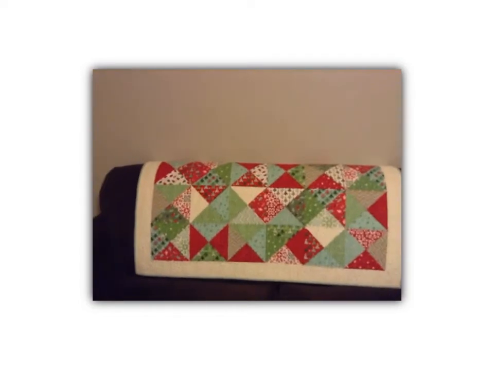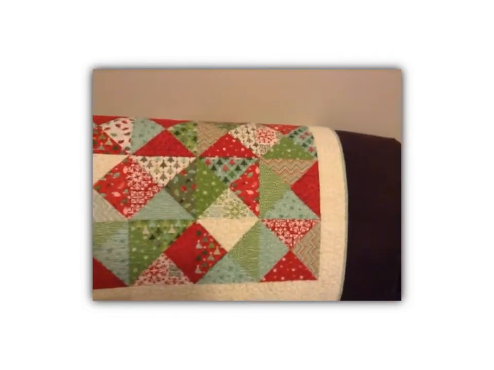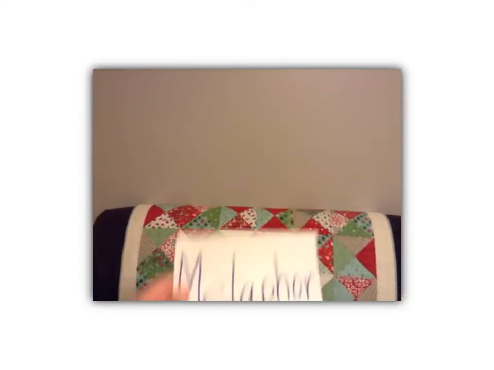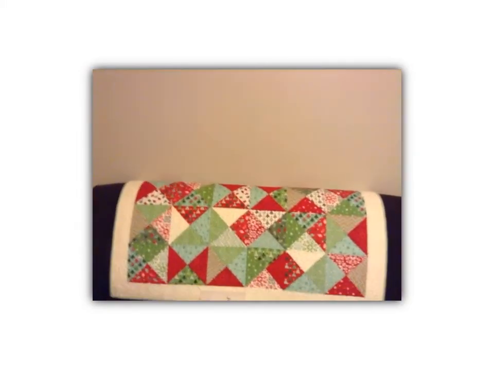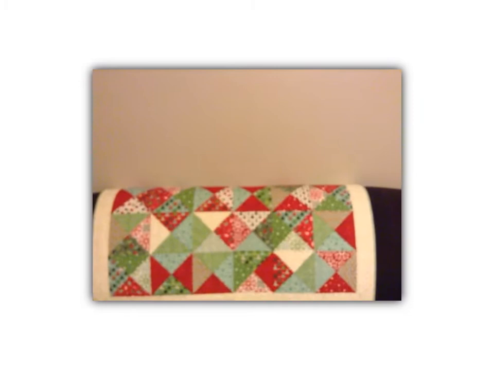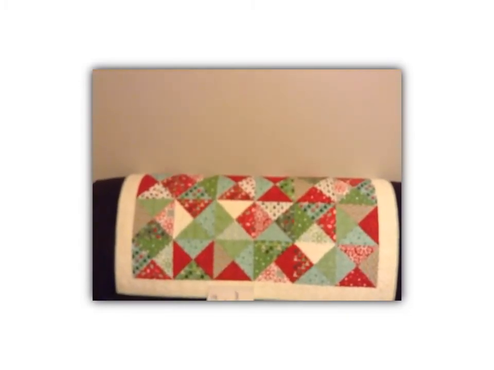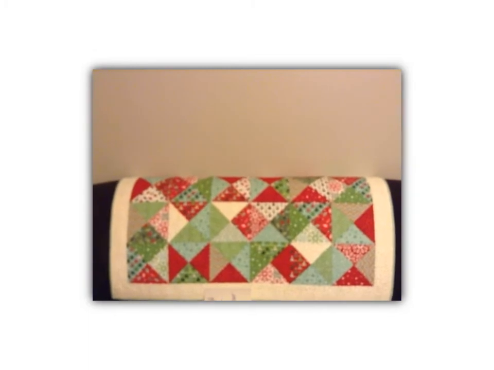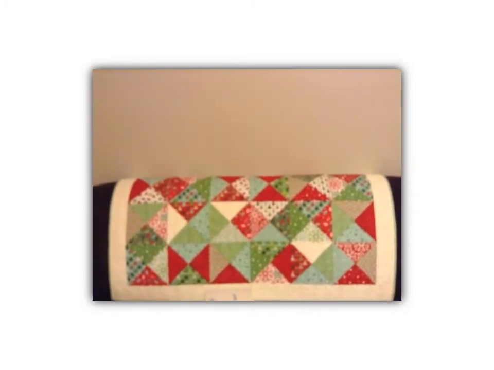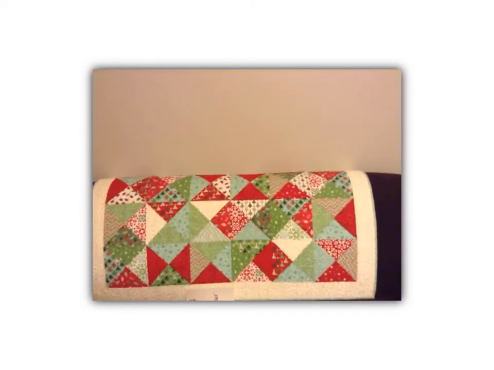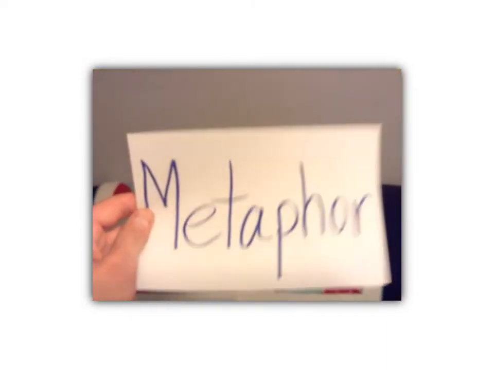Now we're using a metaphor. Now that is a metaphor because we're making a comparison where one thing becomes something else. Now this is a quilt. It is not a flower garden. But the bright colors and how pretty it is reminds me of a flower garden, okay, as it sits on this brown couch. Okay, so that's an example of, again, a metaphor.